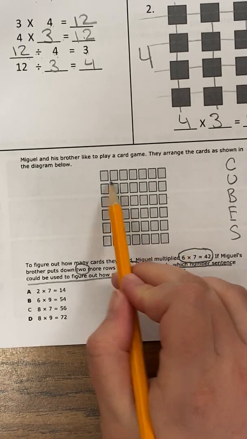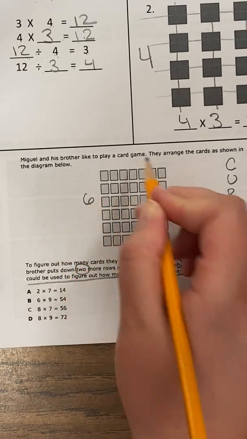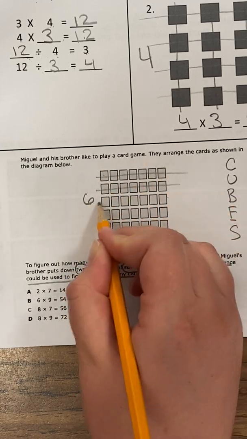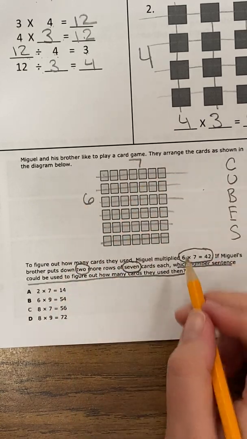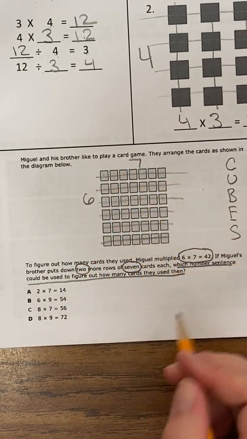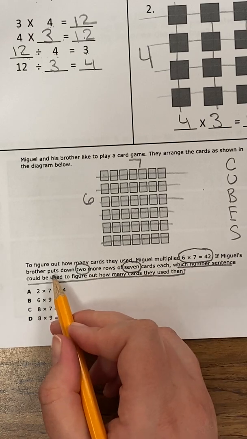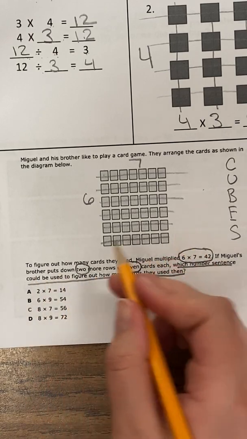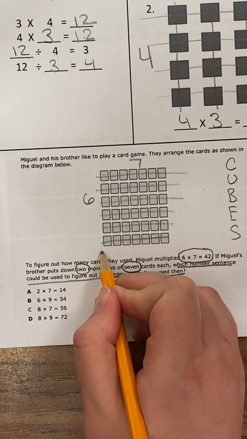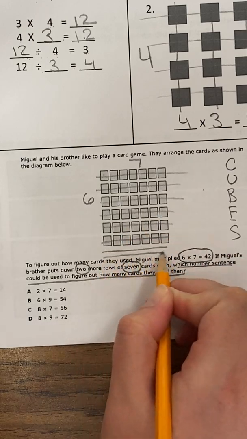Okay, so we started off with 1, 2, 3, 4, 5, 6. Yeah, that's 6. And then that would be 7 columns, because 6 times 7 is 42. But it said in the second sentence, brother puts down 2 more rows. Okay, so let's just say here's 1 row and here's 2.